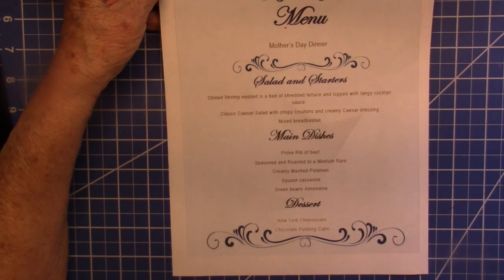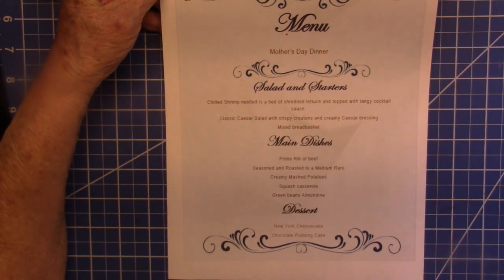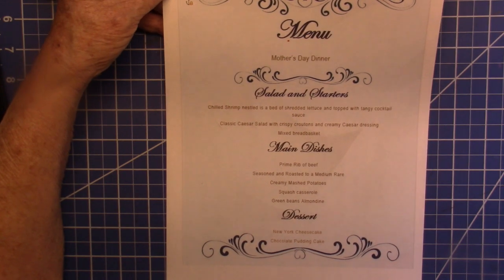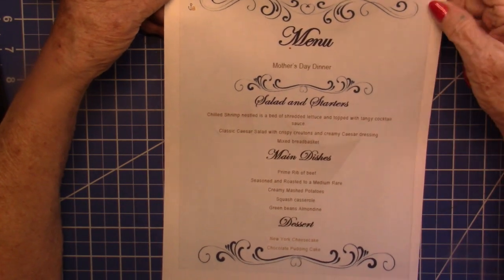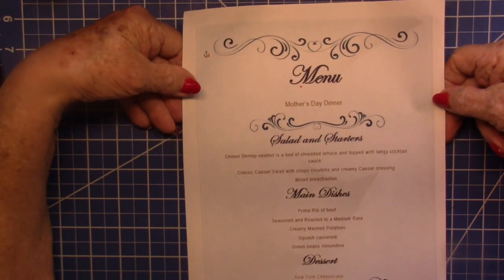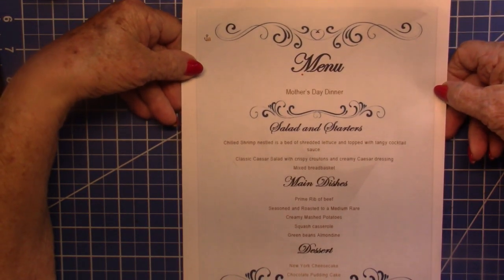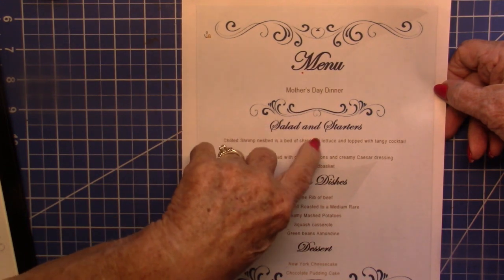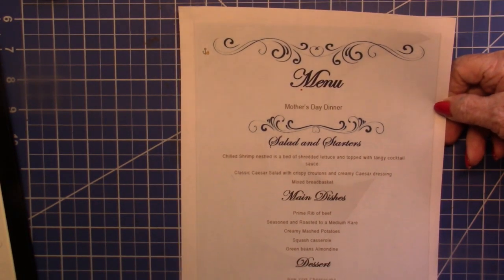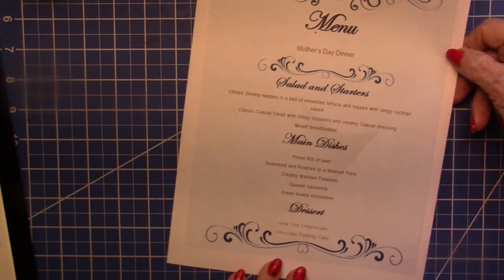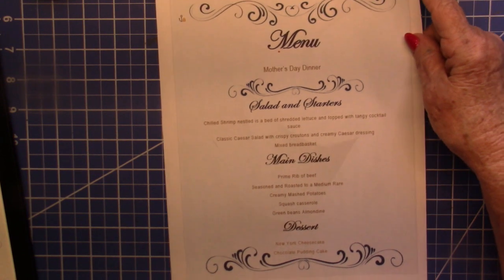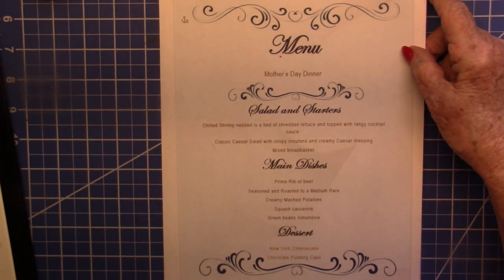Now this is very simple to do on your computer. I have a Windows-based computer and I'm using Word 365, and you can get all kinds of templates online. I just asked for a menu template, which of course gave me all this fancy scroll work and the little titles here, and then I filled in my menu with it. Now this is certainly not necessary, but I think this is a fun part of the whole deal.